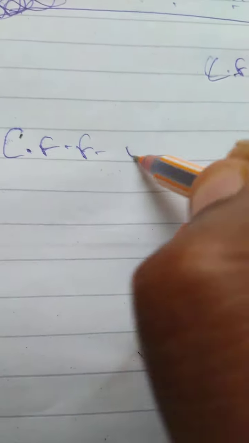Okay. So as per the question, as per the format, cash flow statement. What is the first activity? Cash flow from operations. That is the first activity.